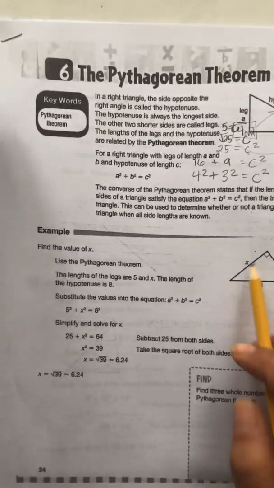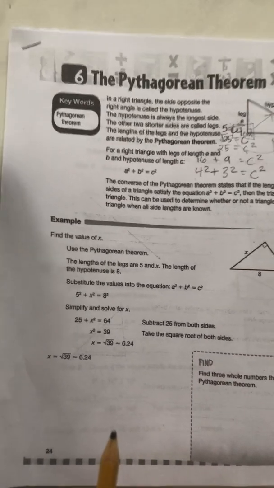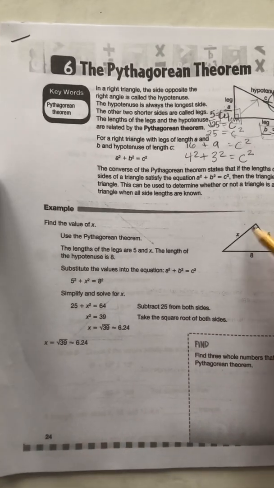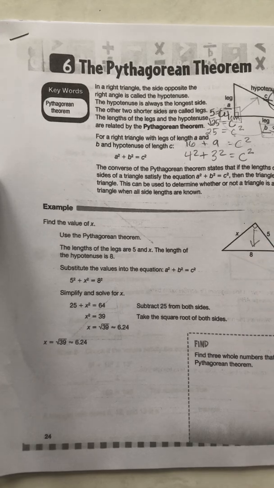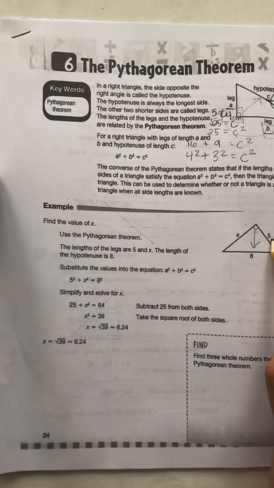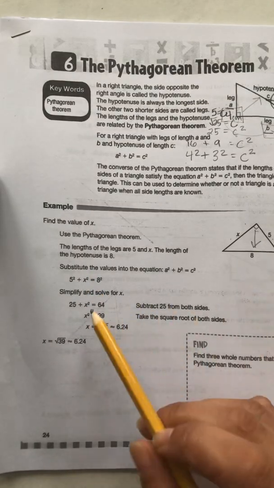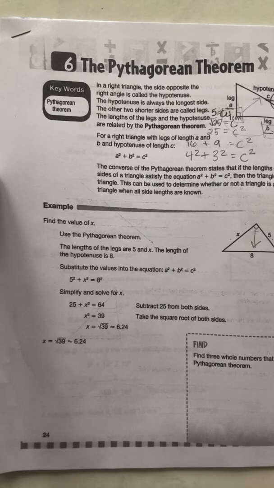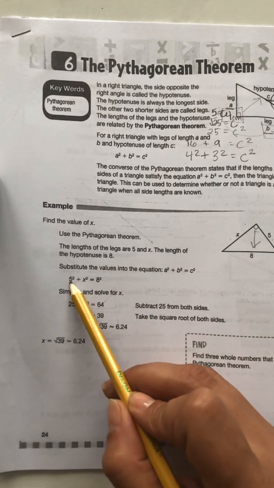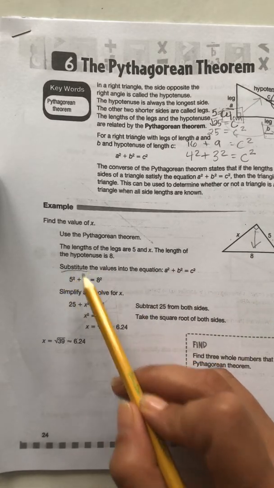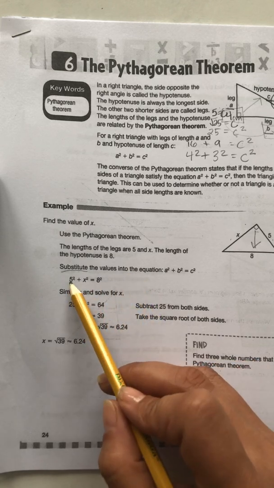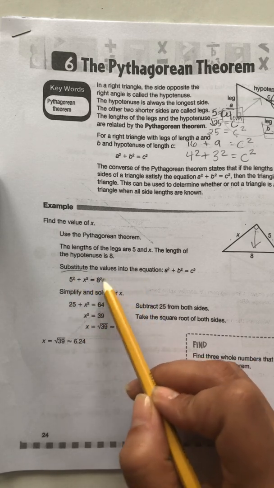So let's see. In this triangle, we need to find x. There's x. So I know the hypotenuse is 8 because it's directly across from the right angle. I know one of the legs is 5, and I know the other leg is represented as x. So I'm going to plug those numbers into my Pythagorean theorem. We substitute the values into the equation: 5 squared plus x squared equals 8 squared.